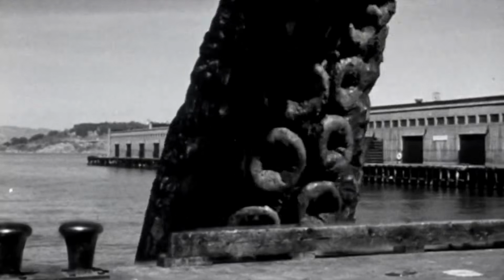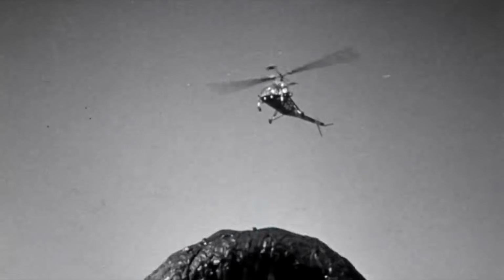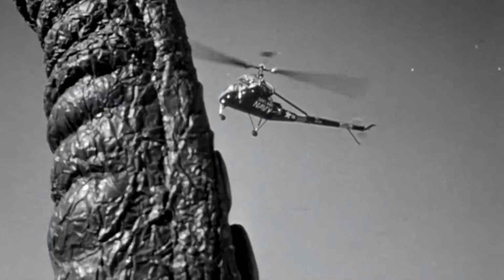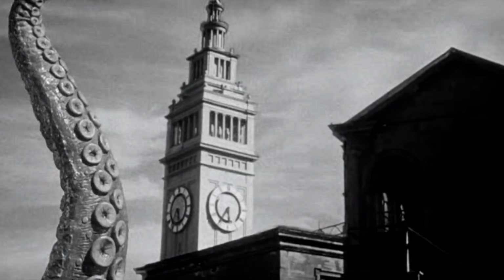I should mention that due to the tight budget on this film and the difficulty of animating 8 arms, Ray Harryhausen was only allowed to have an octopus with 6 tentacles. So technically, this is a hexapus, not an octopus. Many of the scenes show only 1 tentacle.